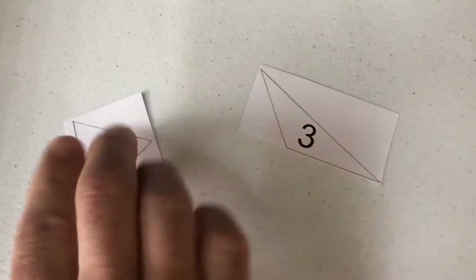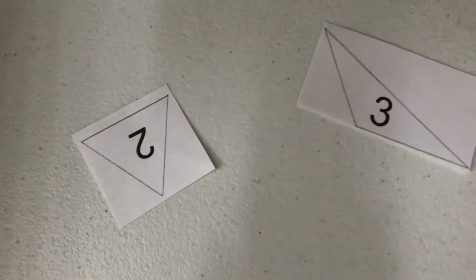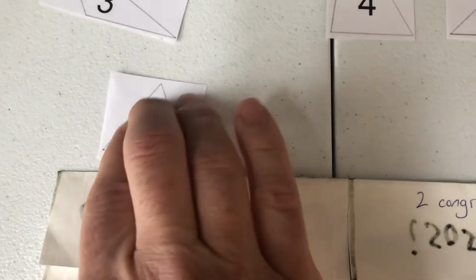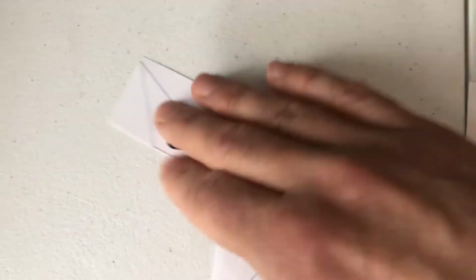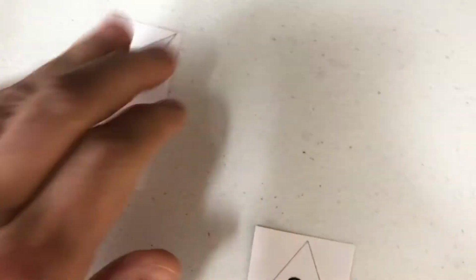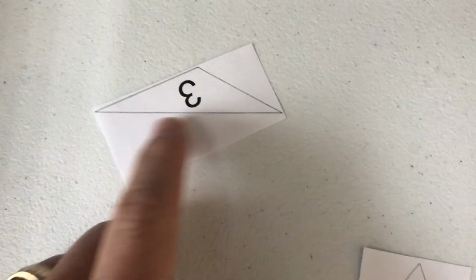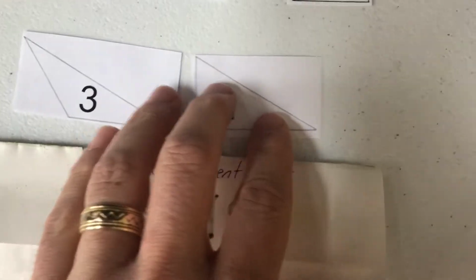Let's look at triangle 2. Okay, so I would say all 3 of those sides are exactly equal, so 3 congruent sides here. So let's put it here. All right, what about triangle 3? Sometimes when we look at it from a different perspective, it can help us out. So it looks like that one's a little bit shorter than that one. That's the longest side. So I put it over here with triangle 1, 0 congruent sides. All right, what about triangle 4?